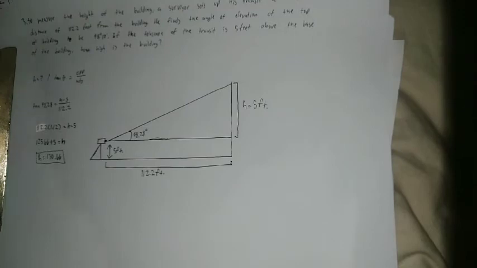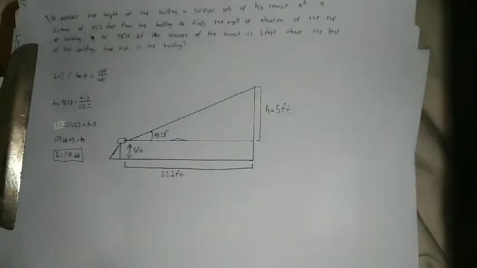So to measure the height of a building, a surveyor sets up his transit at a distance of 112.2 feet from the building. He finds the angle of elevation of the top of the building to be 48 degrees 17 minutes. If the telescope of the transit is 5 feet above the base of the building, how high is the building? So height is equal to question mark, what we are looking for.